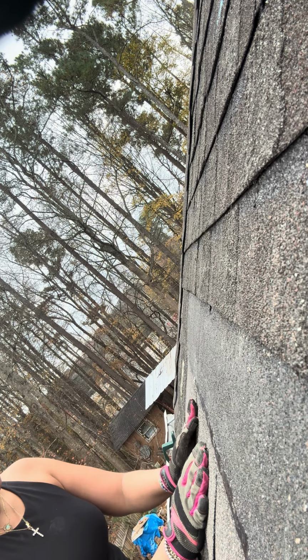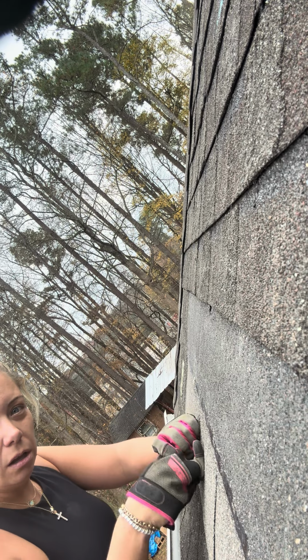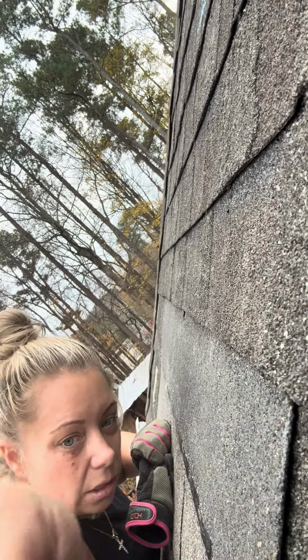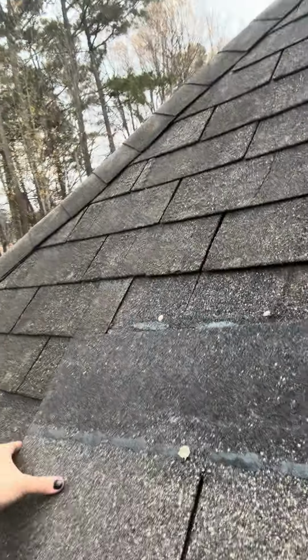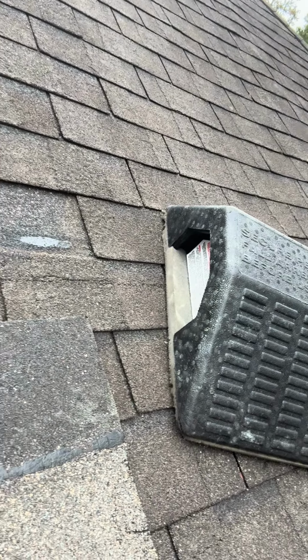So let me see, what's the best route? Okay, I'll show you what we're working with here. Here is where we need to put the shingle in.